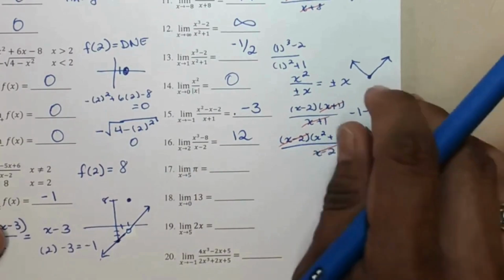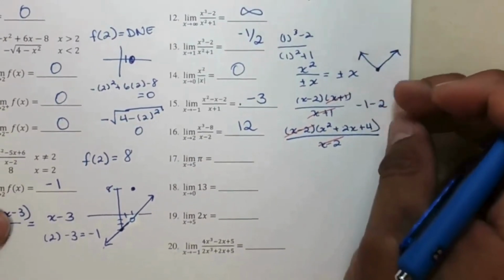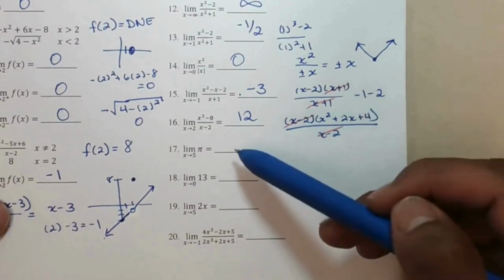Again, this is something that you need to make sure you're reviewing from Algebra 2, on how to factor sum and difference of 2 cubes.